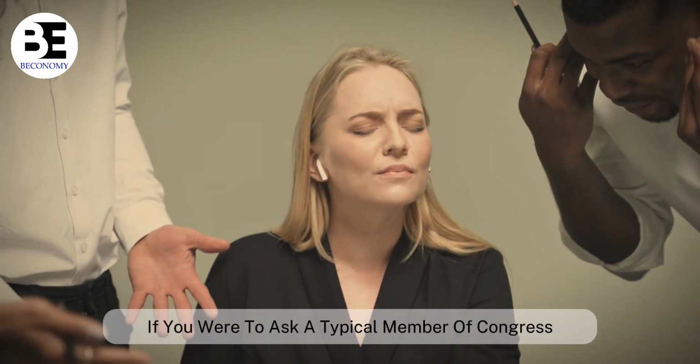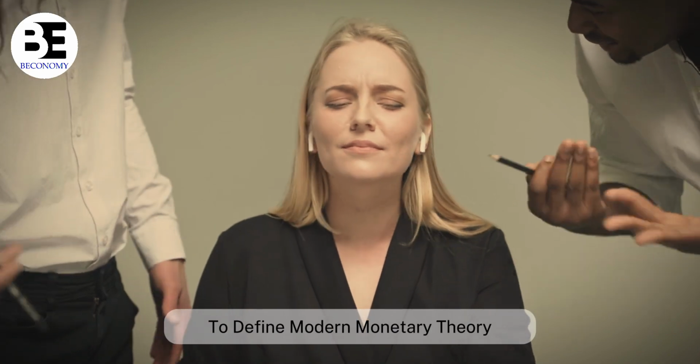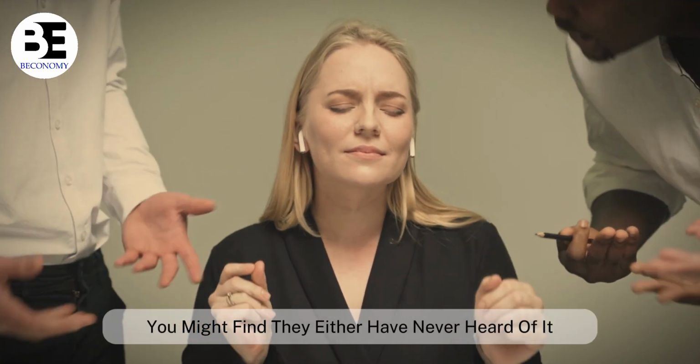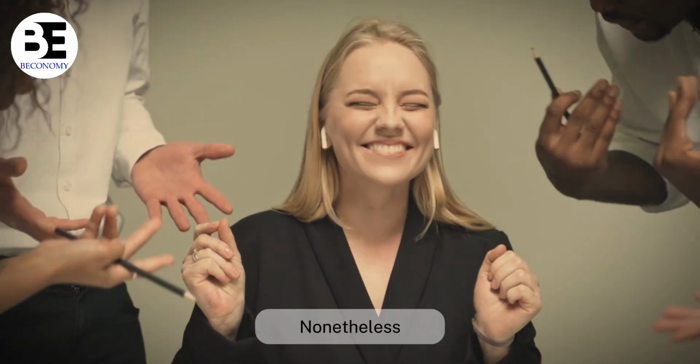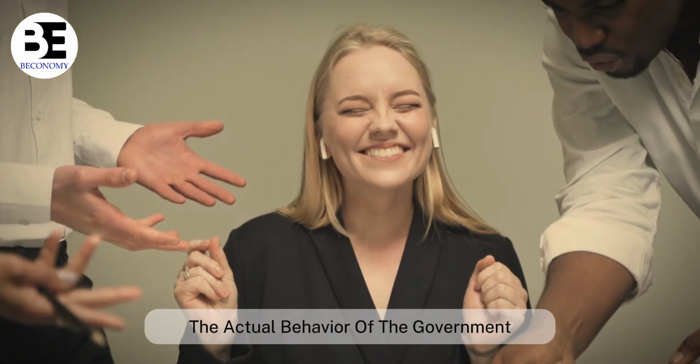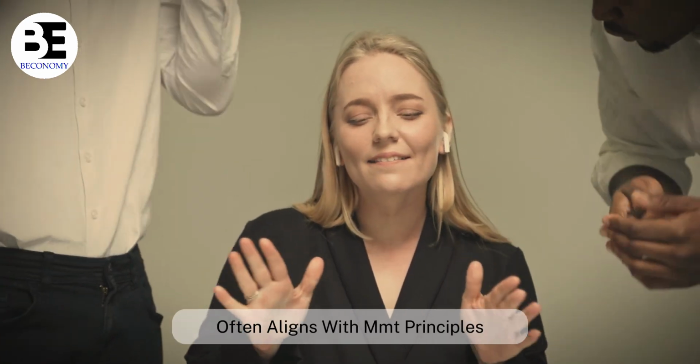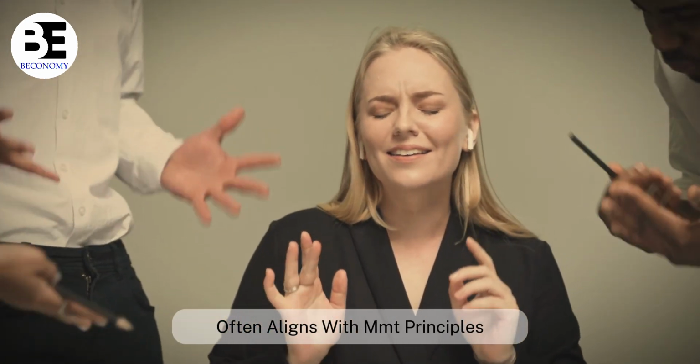This view is somewhat socialist in nature, but it's candid about its intentions. If you were to ask a typical member of Congress to define modern monetary theory, you might find they either have never heard of it or don't fully understand it. Nonetheless, the actual behavior of the government, whether aware of it or not, often aligns with MMT principles.